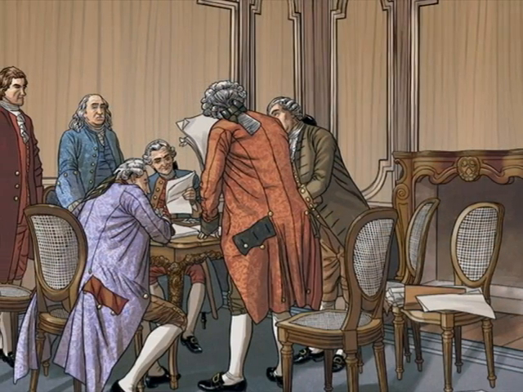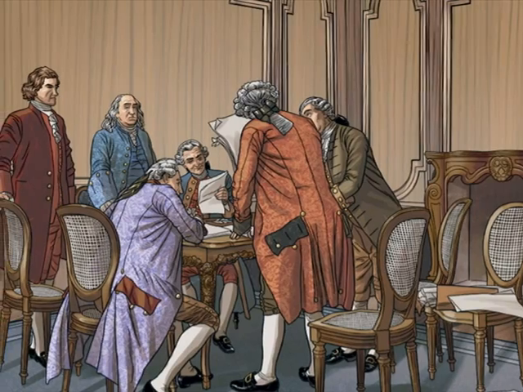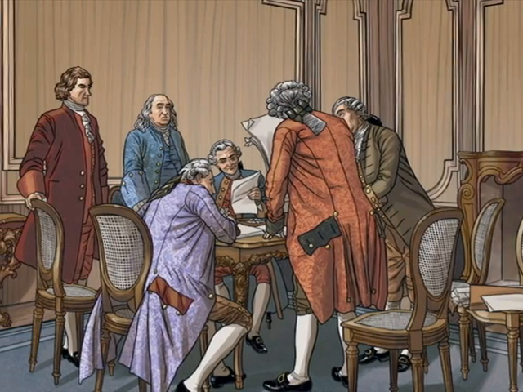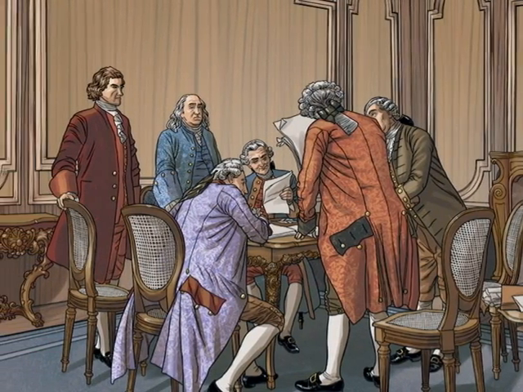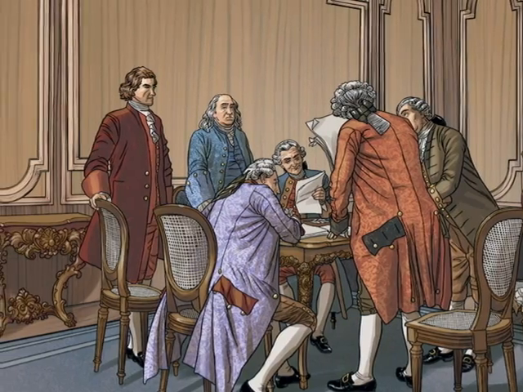The Treaty of Paris was a treaty that ended the American Revolution for good, and it was signed by both Britain and the new nation, the United States. This is where they got their independence.